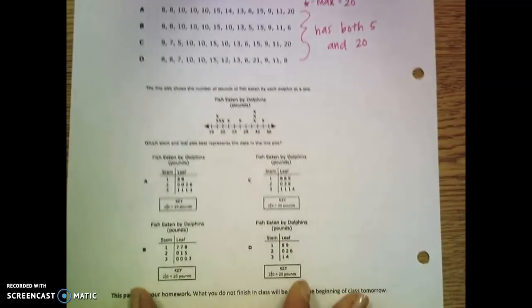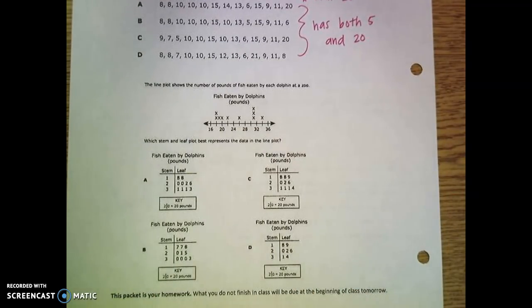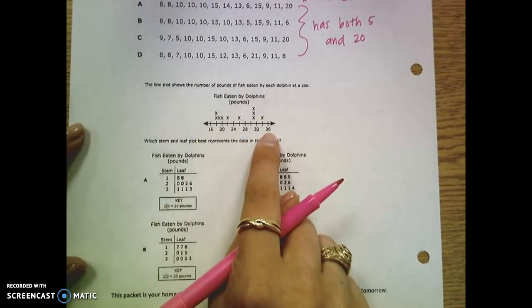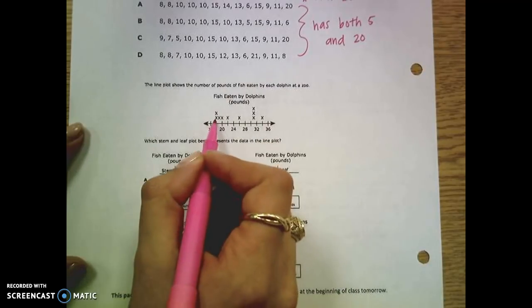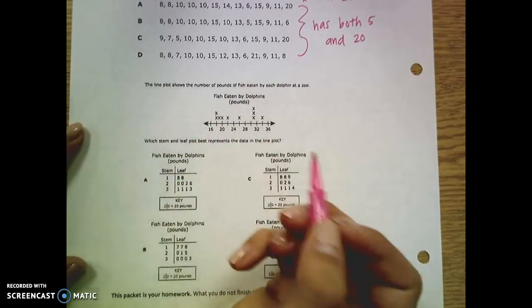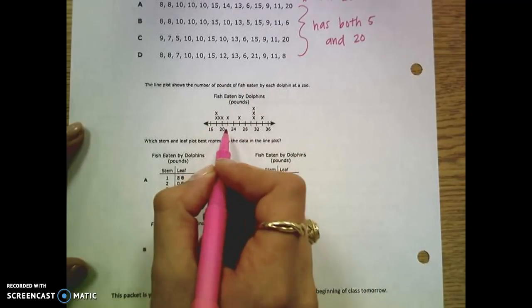This next question, the line plot shows the number of pounds of fish eaten by each dolphin at the zoo. So here we have a line plot. It's just like a dot plot but there are X's instead of dots. And if you noticed, it's numbered by 2.